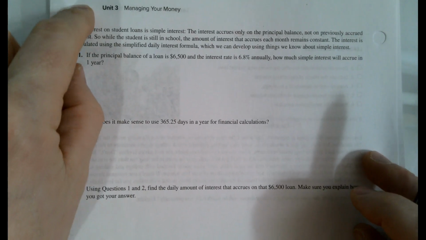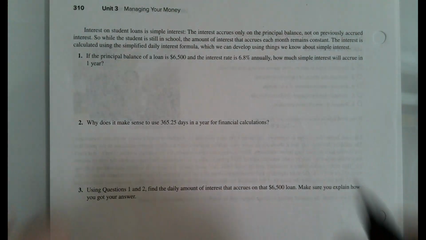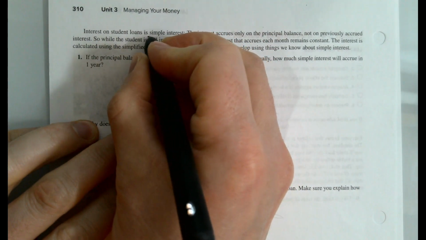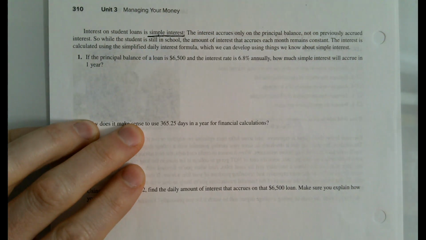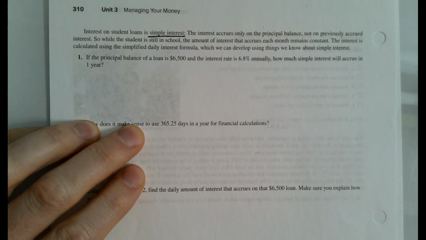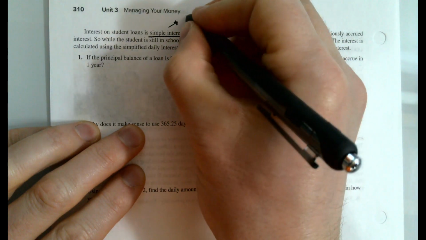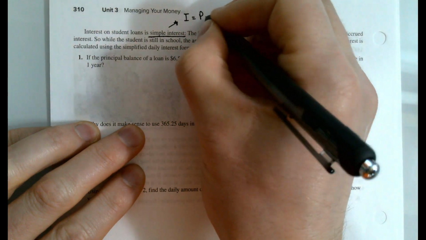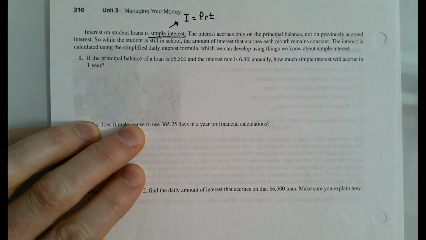Okay, so let's look at some of the things that go with student loans. The first thing to note, fix this in your brains and your reference sheets. Student loans, while you're in school, are simple interest. So if we're calculating interest, that means from 3-1, we're looking at I equals PRT.